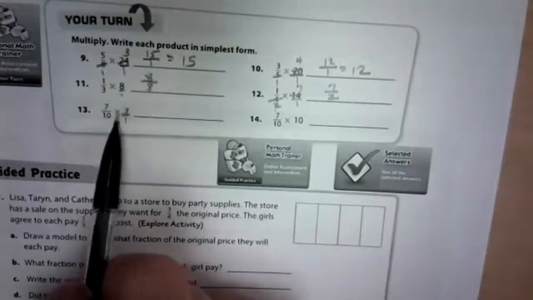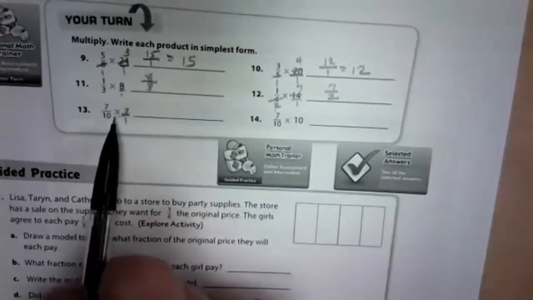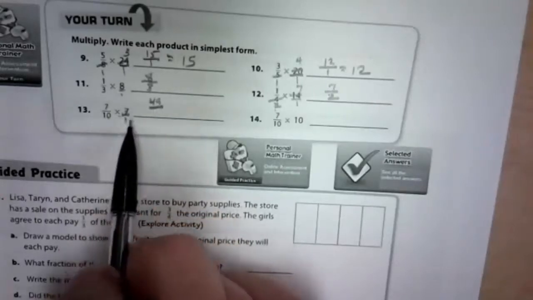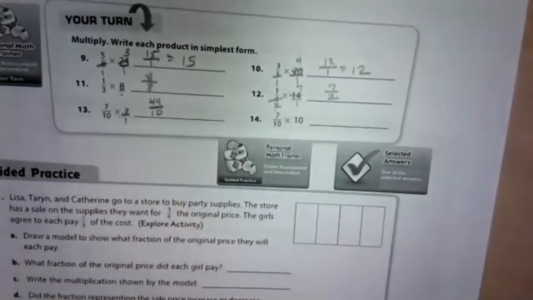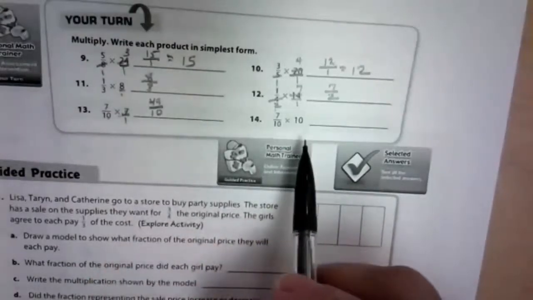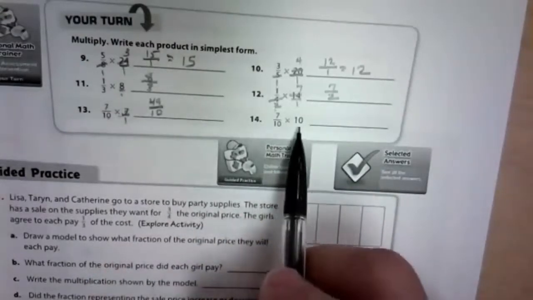Okay, 7 and 10, you cannot simplify those. So 7 times 7 across the top is 49. 10 times 1 is 10 on the bottom. 49 over 10 cannot be simplified. You could make it a mixed number, but we'll talk about that later.